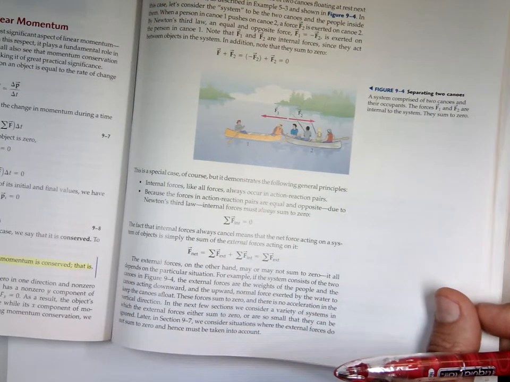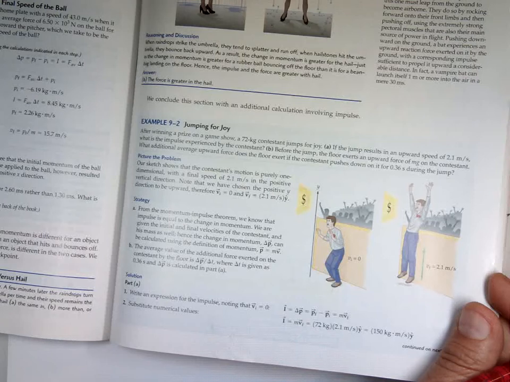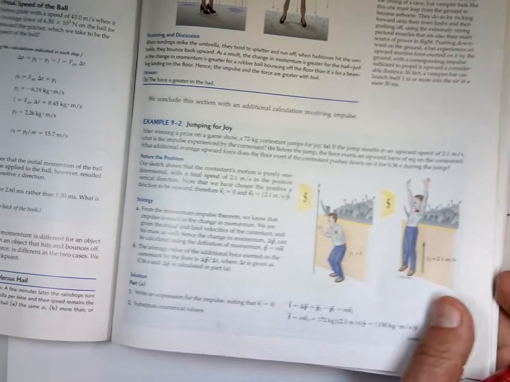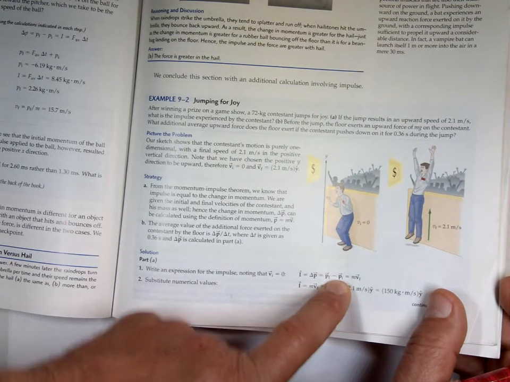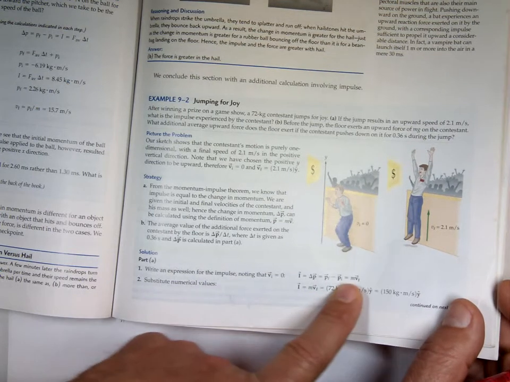Was it on the bottom? That's just an example for mass, final momentum minus the initial. In this case, the initial was 0 because the velocity was 0, but mv final minus mv initial.